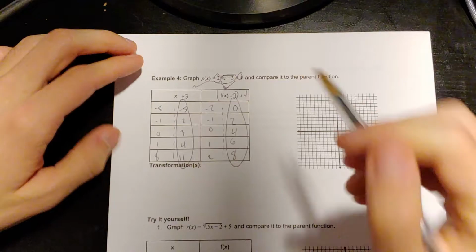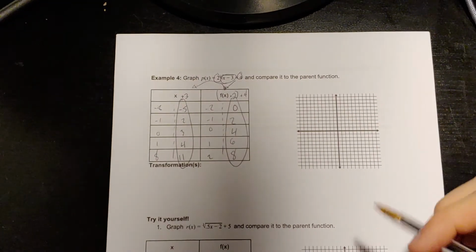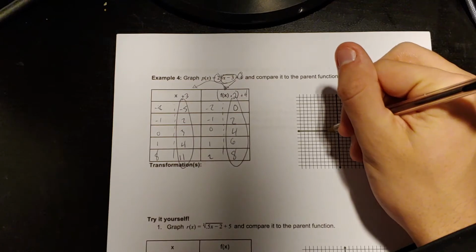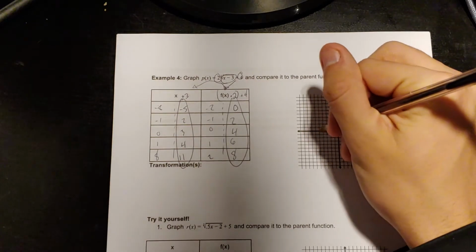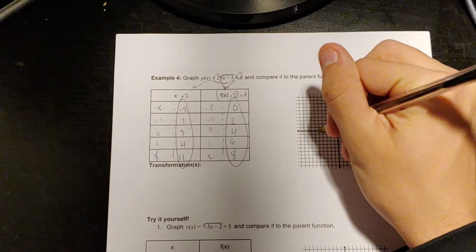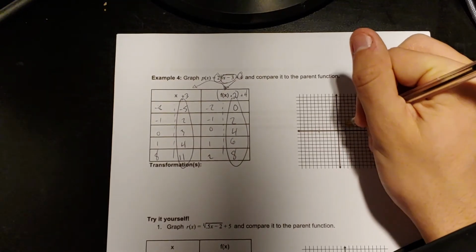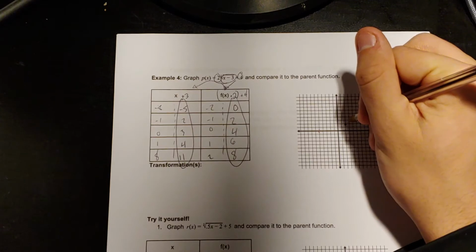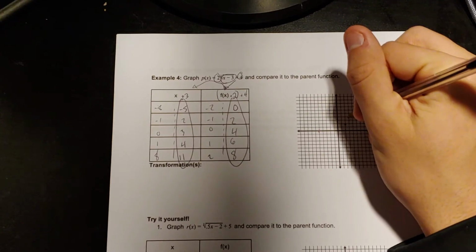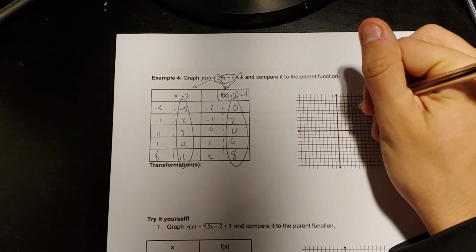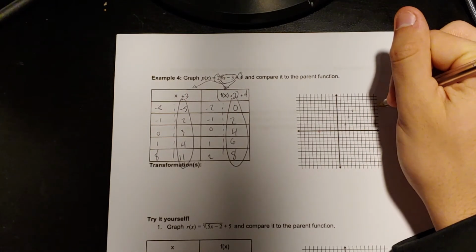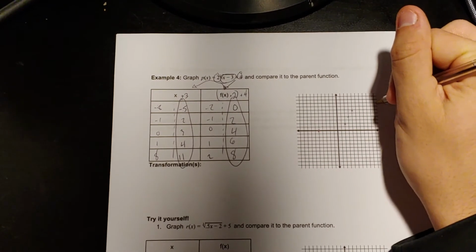I'm going to circle these to let me know what my coordinates are. So negative 5, 1, 2, 3, 4, 5 is at 0. Positive 2 is at positive 2. 3, 4, 4, 6, and then 11, which is over here, goes to 8.